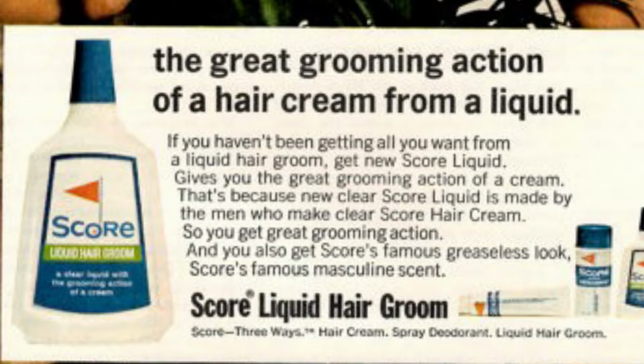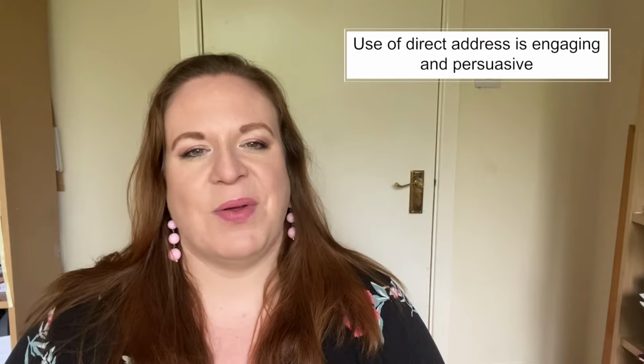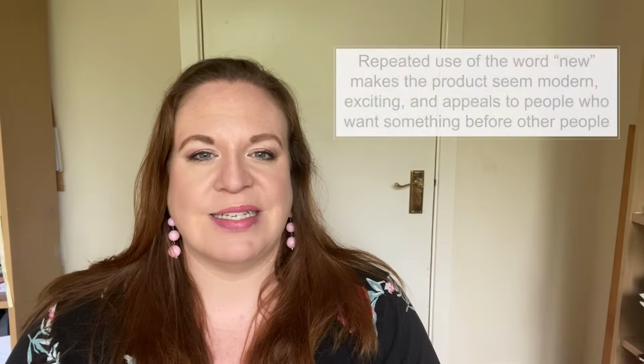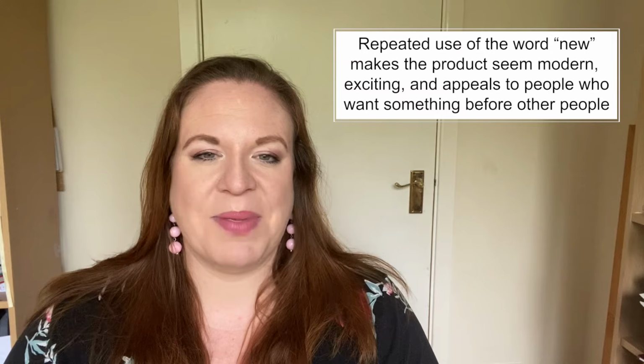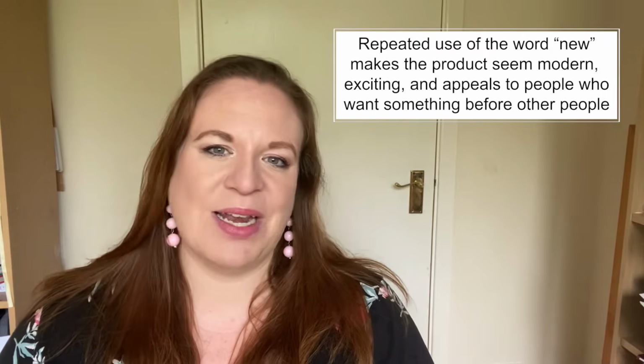There's the use of direct address within the advert. So it says things like, "You've always wanted," and "You get great grooming action." So that use of direct address is going to really draw the audience in, make it feel like the advert is really talking to them. They use words like new. The word new really suggests that the product is high tech, it's really modern, and that might appeal to audiences who like to be the first person to get hold of a particular product.